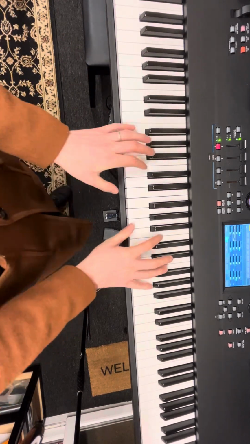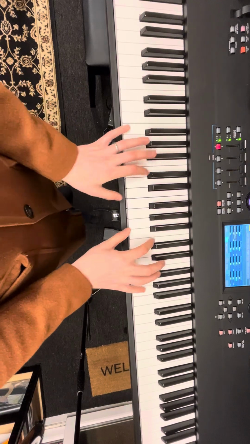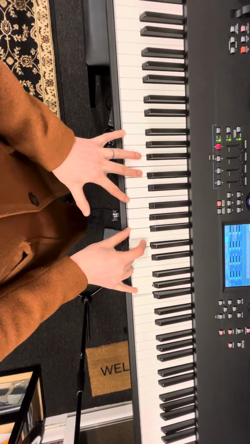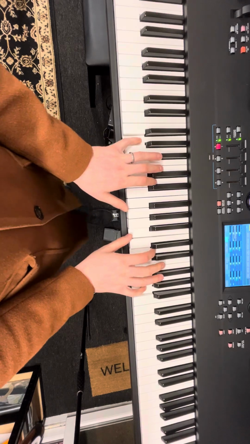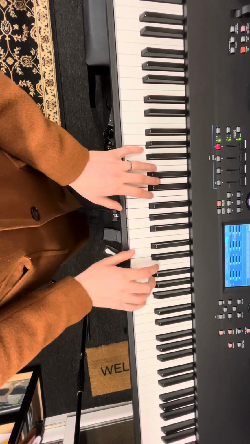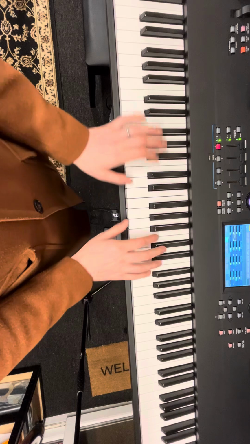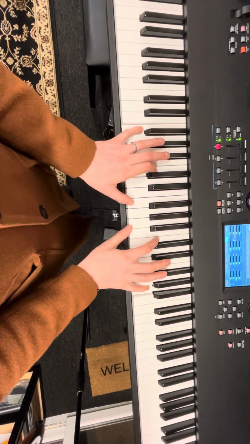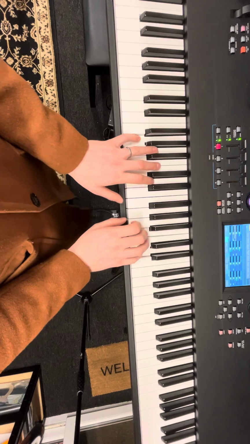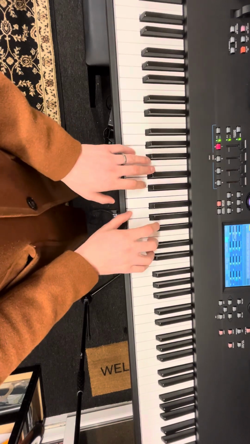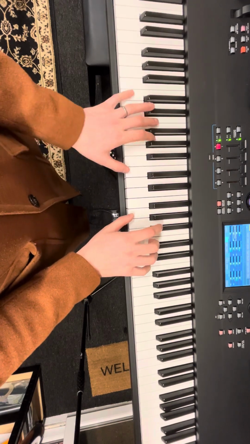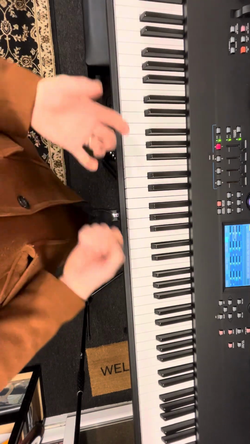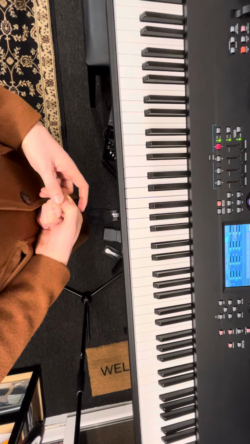Okay? So we're going to do a 4. That's just a version of 4 that I'm going to play. 4, 5, 6, 1. 4, 5, 6, 1. Now I'm going to treat every single one of those chords as a new 1, basically.